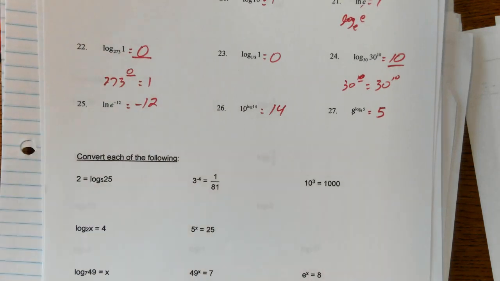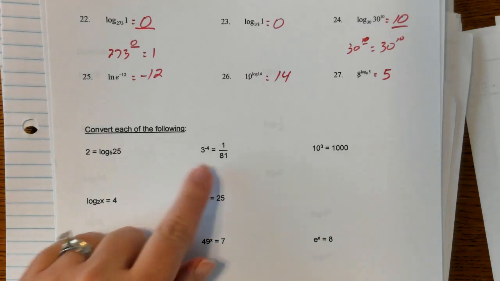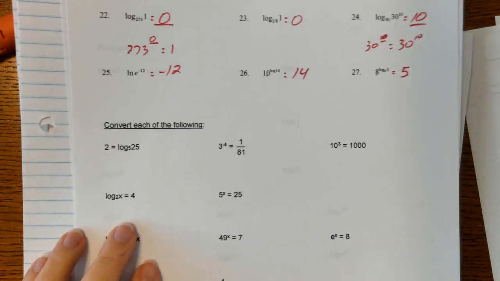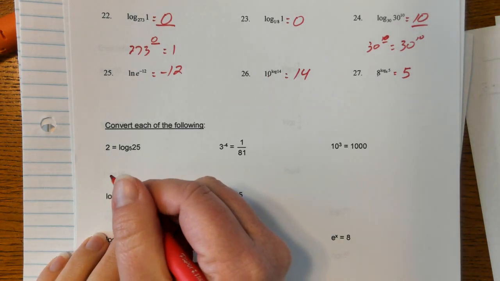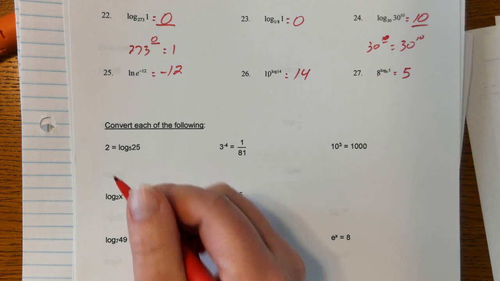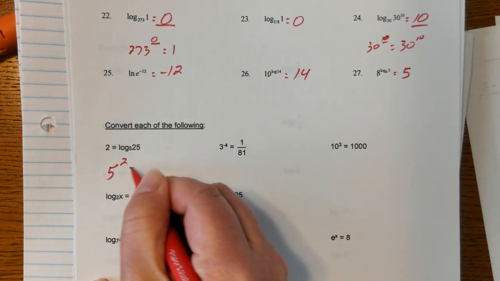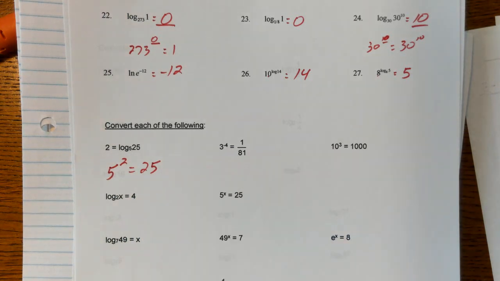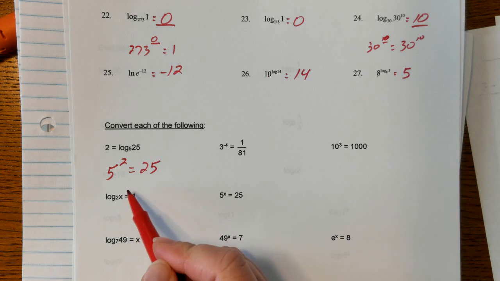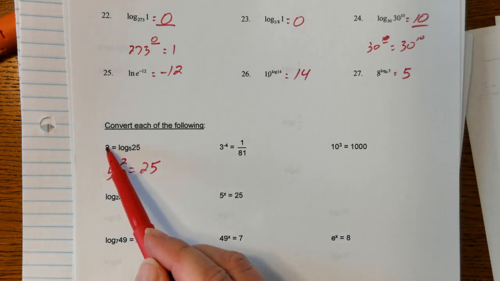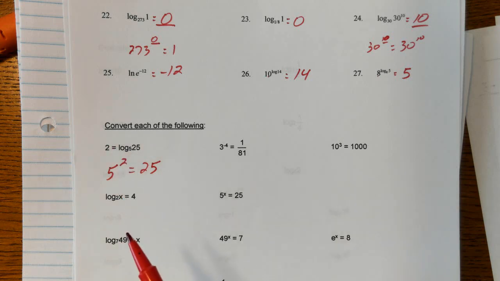Okay, next group. They just ask us to convert. Some of them are logs. Some of them are exponentials. They just want us to convert the other way. Okay? This one's a log, so if we're going to convert, it'll be an exponential. The base of the exponent is the base of the log, so 5 to the second will equal 25. Okay. Hopefully you knew that was true. Hopefully you just used the numbers to know that 5 squared is 25. But keep in mind, the whole point of logs is to get the exponent by itself, so the 2 must have been in the exponent position.